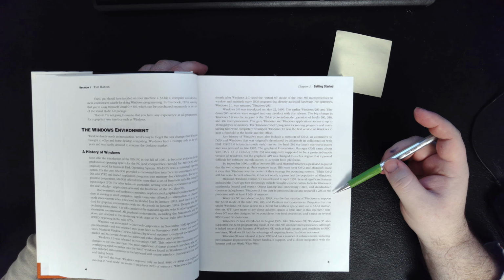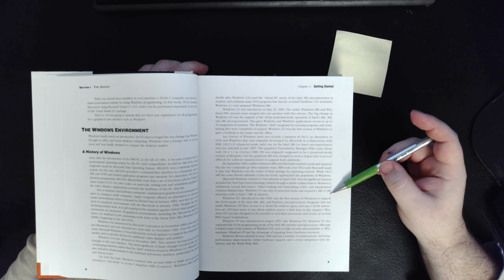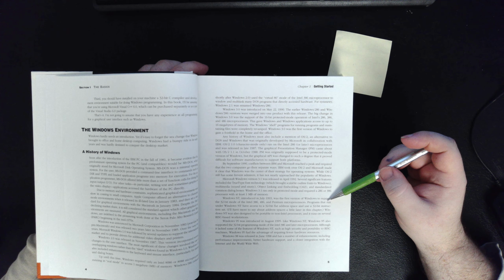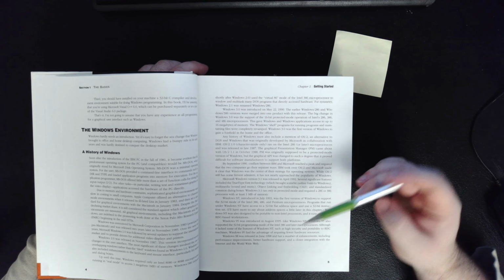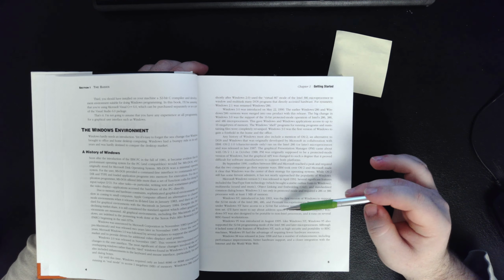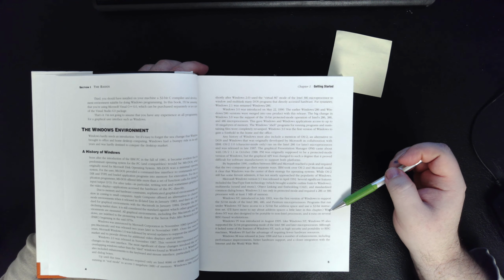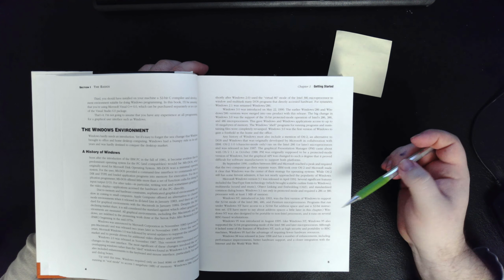Windows NT, introduced in July 1993, was the first version of Windows to support the 32-bit mode of the 386, 486, and Pentium microprocessors. The programs that run under Windows NT have access to 32-bit flat address space and use a 32-bit instruction set. I'll have more to say about this address space a little later in this chapter. Windows NT was also designed to be portable to non-Intel processors, and it runs on several RISC-based workstations.